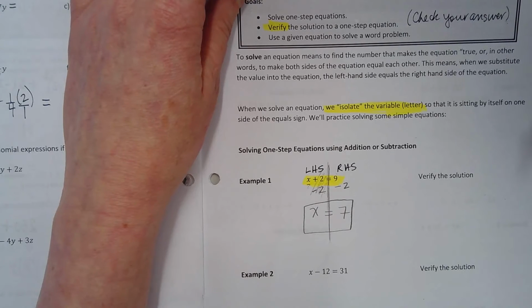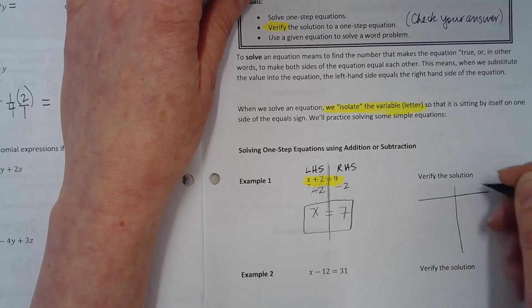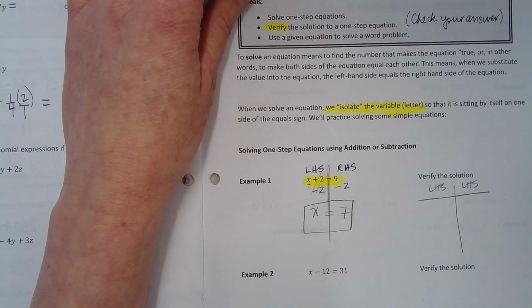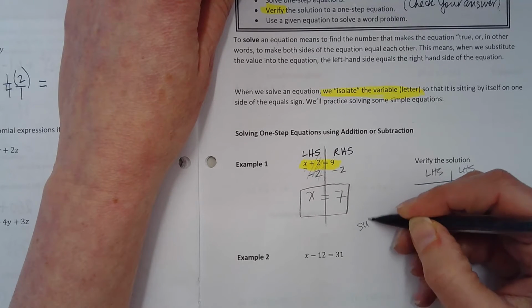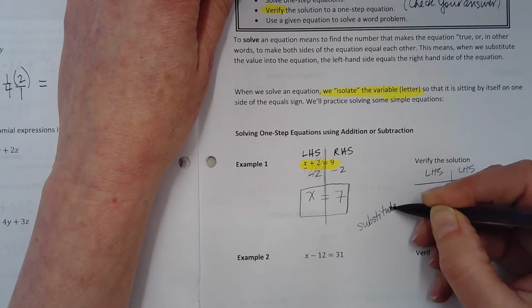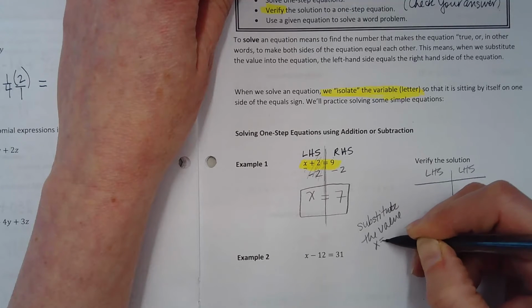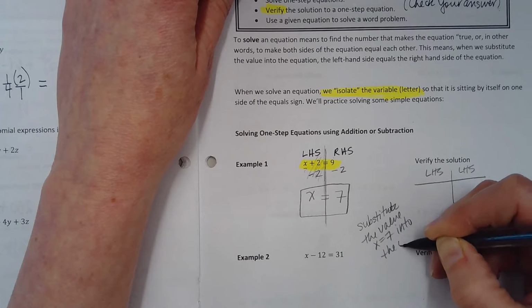Now it says verify the solution. To verify means to check my answer. And again, you're probably doing this in your head, which is awesome if you can think abstractly in your head. But to verify is a little different than solving. It kind of starts off the same. What we do to verify is substitute, that skill we were just doing yesterday, substitute the value x equals 7 into the original equation.